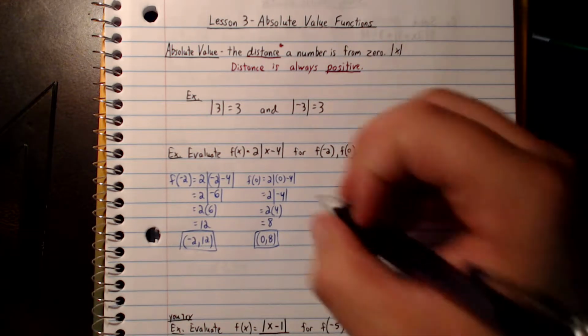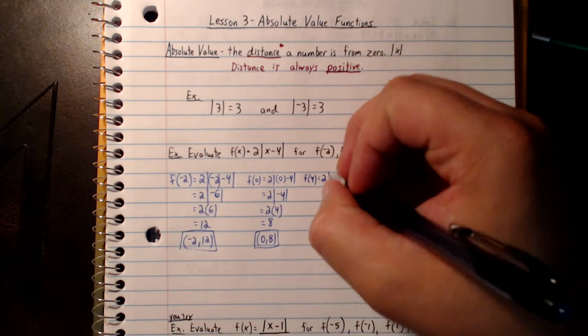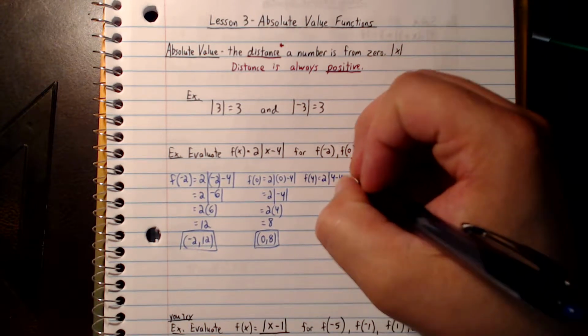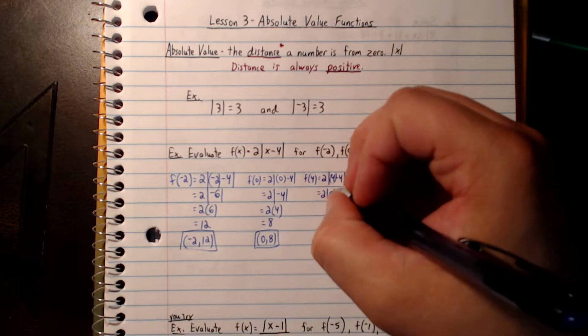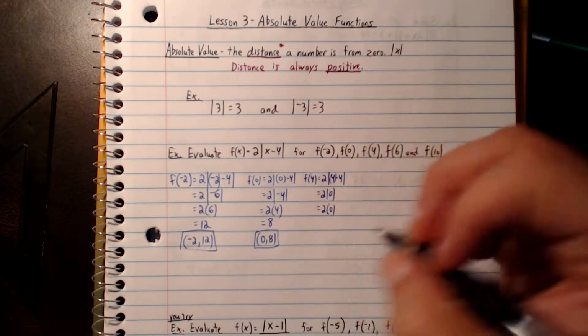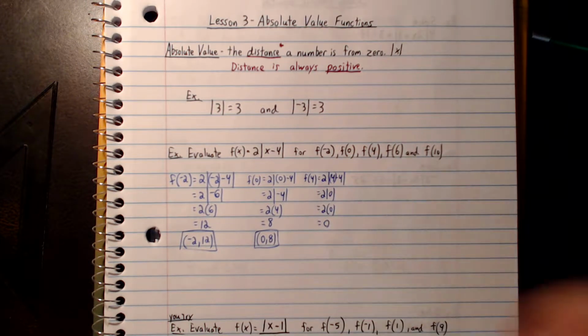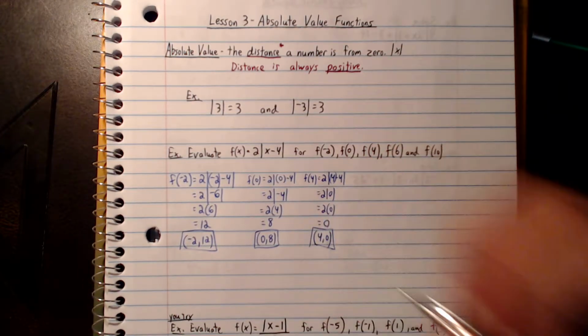And we keep doing this. F of 4. Four minus 4 gives us 0. The distance 0 is away from 0 is 0. 2 times 0 is 0. So if I plug in 4, I should get 0 out.